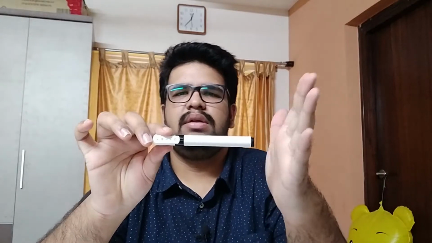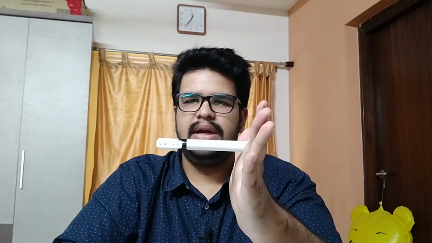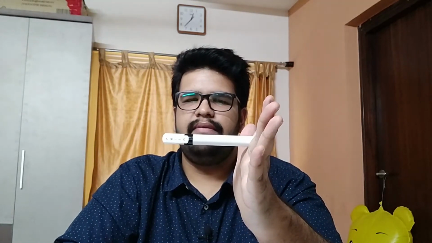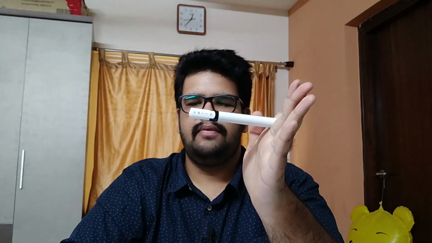Let us assume that the mic is connected like this. I'll show you the picture, but let us assume that a mic is connected like this. So if you talk from behind, no audio will get recorded. So that's the main advantage of a condenser microphone.